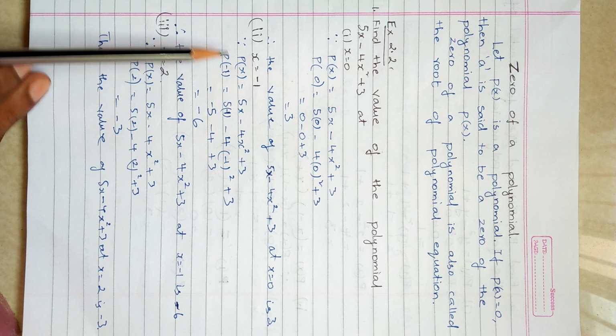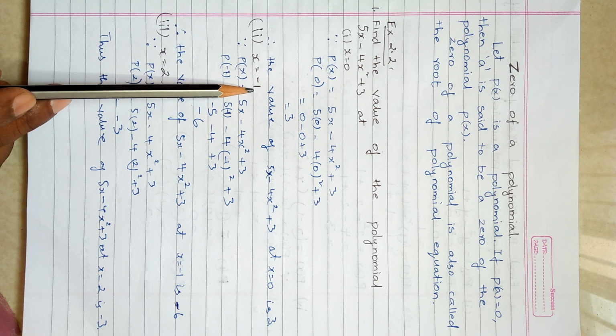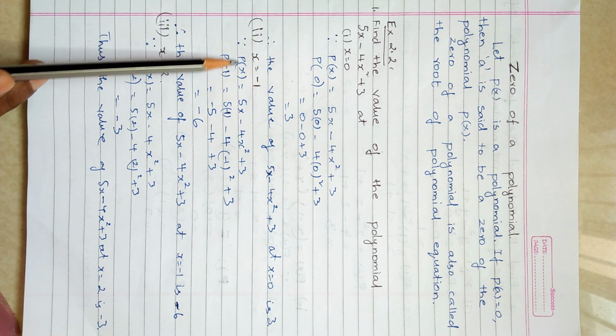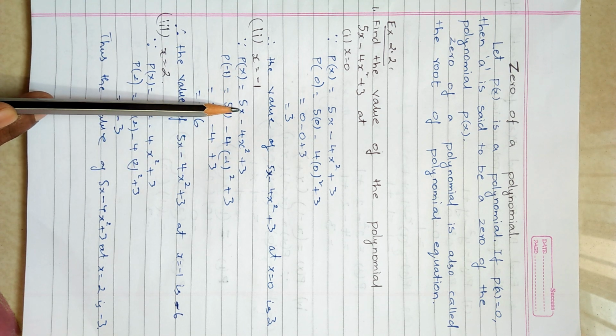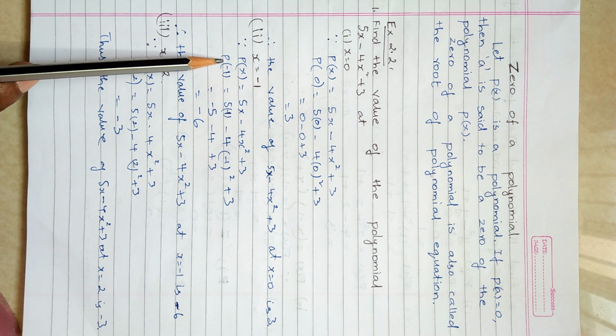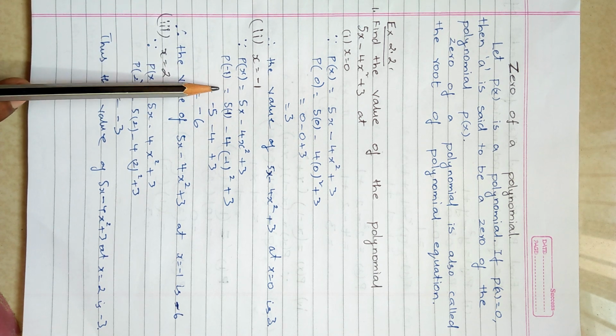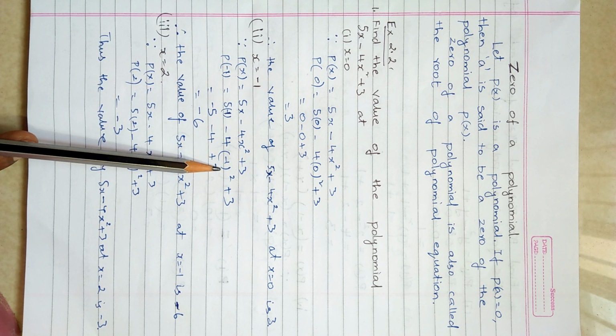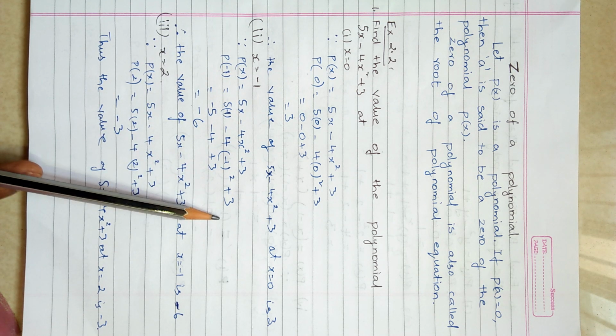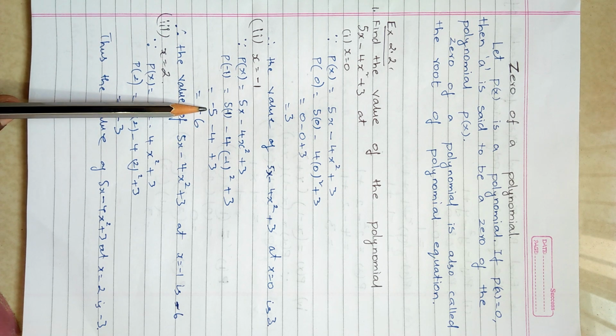In the same manner, when x is equal to minus 1, since p of x is equal to 5x minus 4x squared plus 3, instead of x we'll substitute minus 1. Therefore, p of minus 1 is equal to 5 into minus 1 minus 4 into minus 1 the whole squared plus 3. 5 into minus 1 is minus 5.